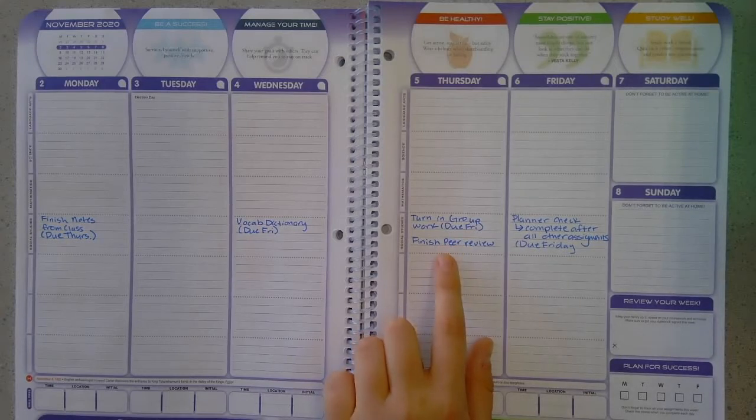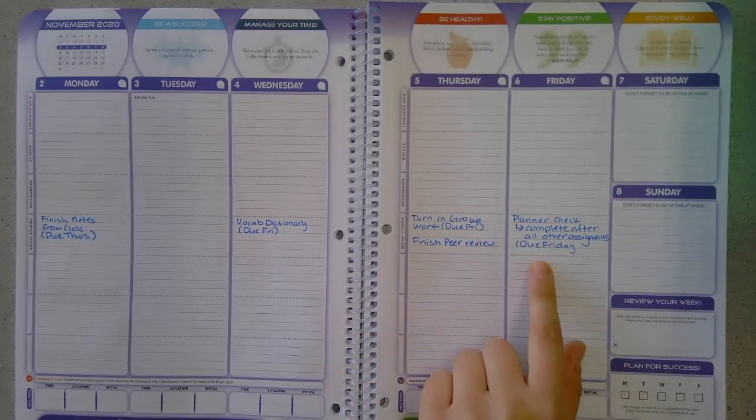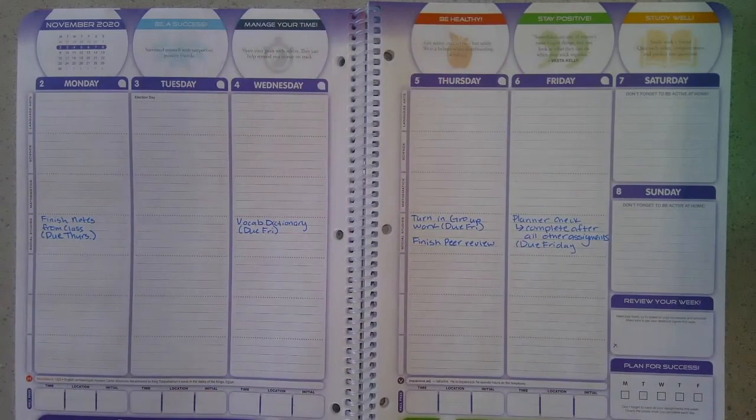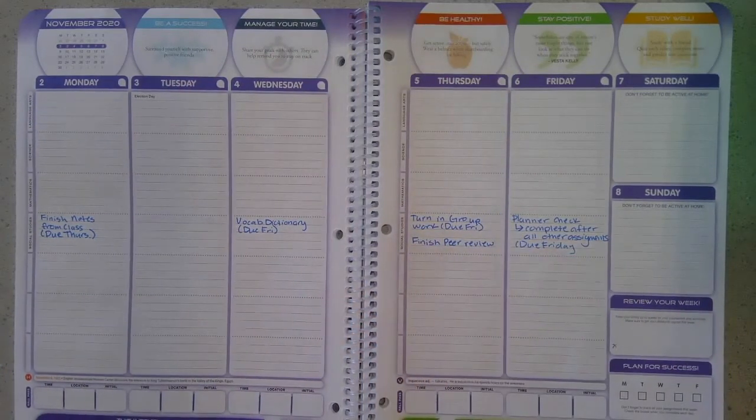And lastly, because in social science, we also have our planner check, I added in the planner check for Friday, but I made a note that I'm going to complete it after all other assignments. So then that way, when I finish filling out my planner and I write down all my assignments, I can check them off as I go, and then it's ready to be turned in.